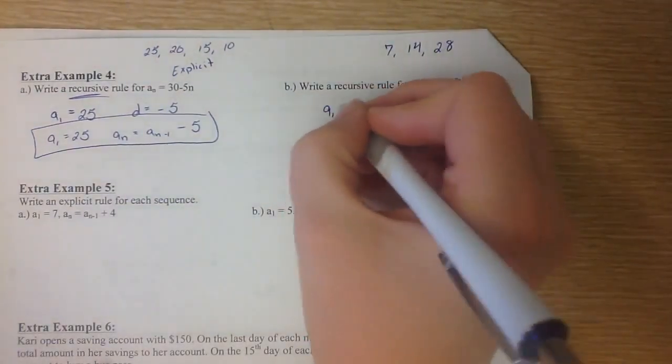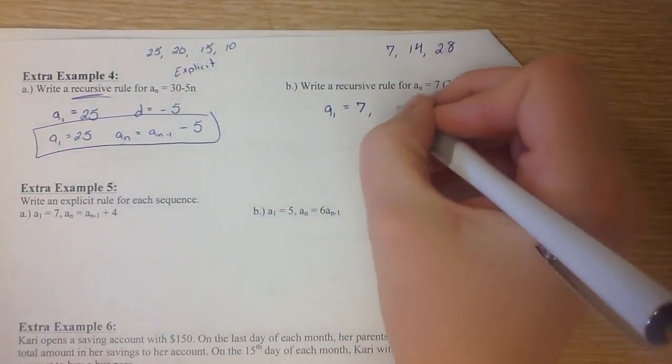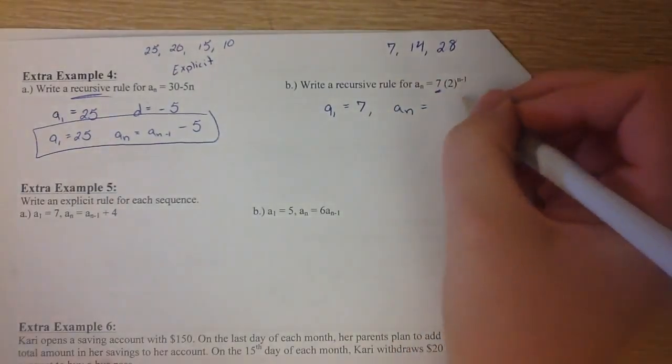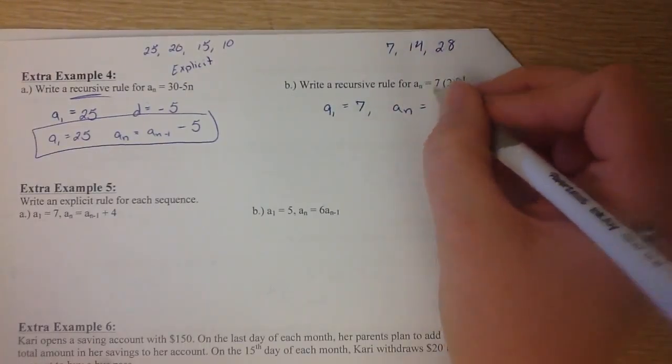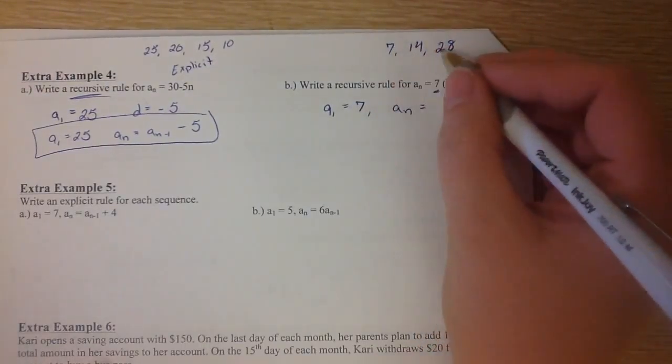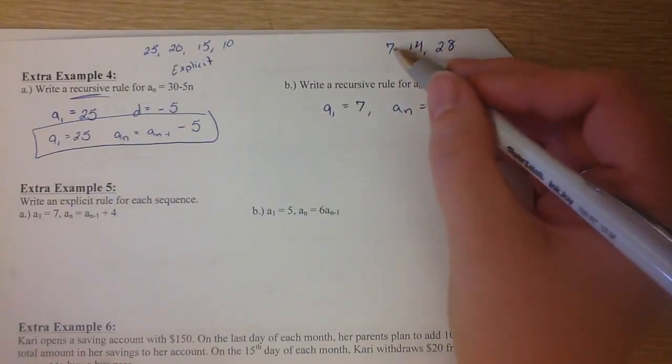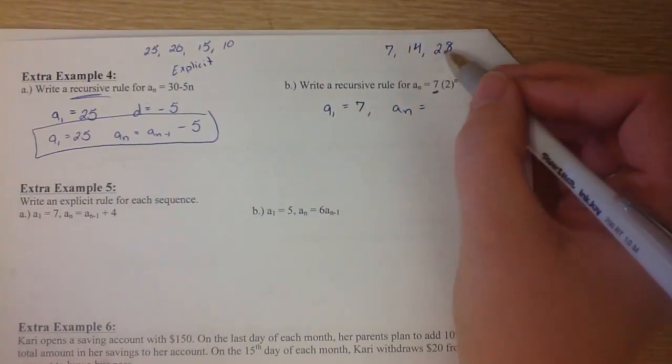So my first term again is 7. So my recursive rule, my a sub n equals, again this is geometric. So for geometric we take the ratio, which is 2, because we're multiplying by 2 each time, not by 7. Times 2, times 2.